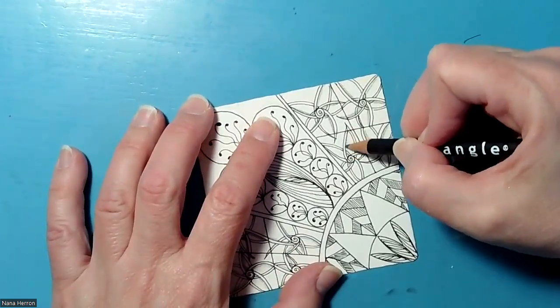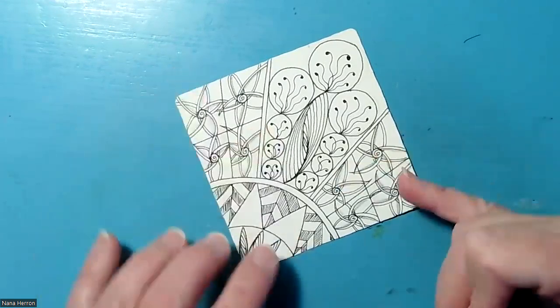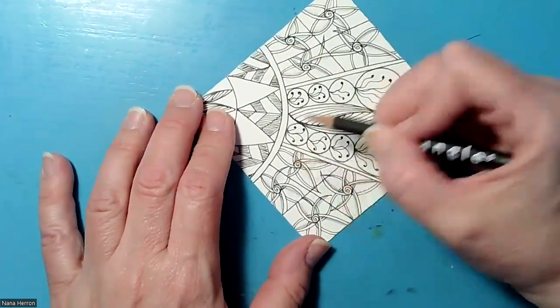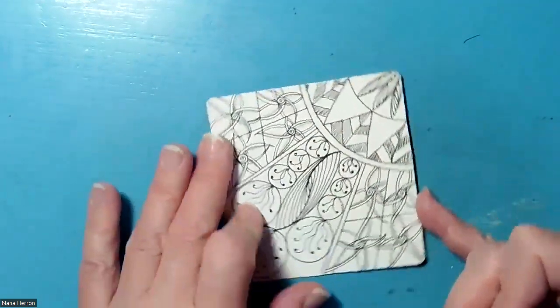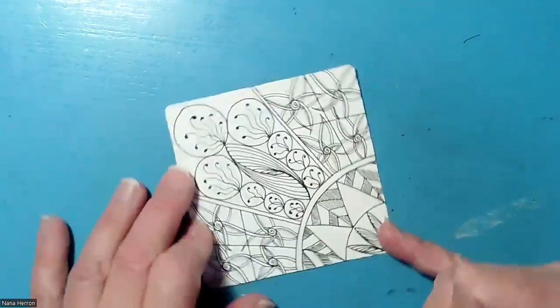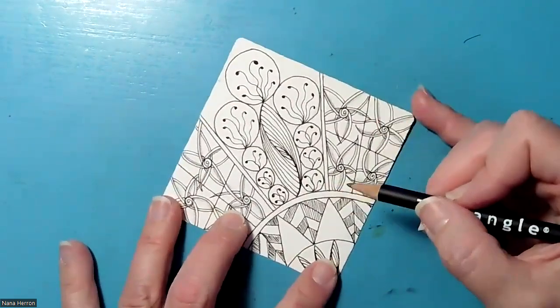And our last one. All right, there we go. Now we'll go on to day 2, the fescue, which is in the circle.